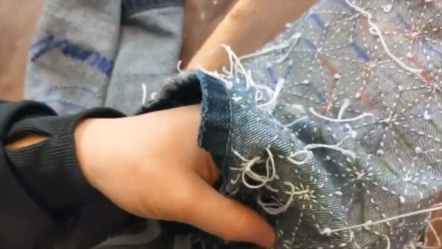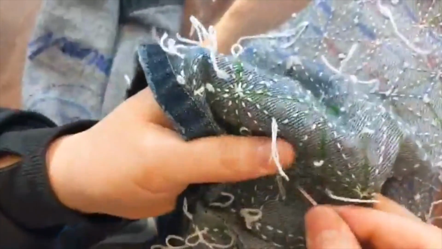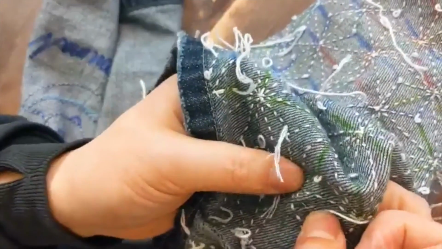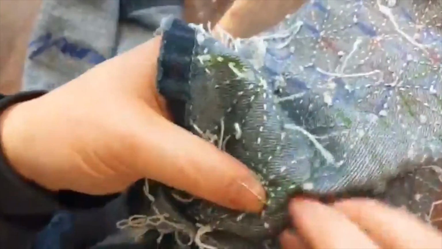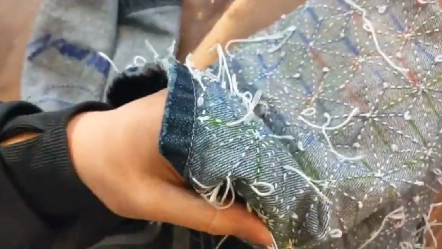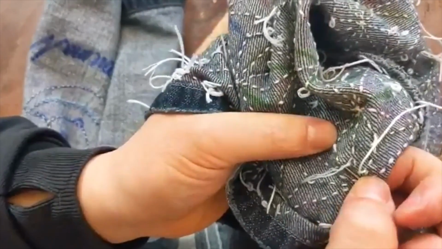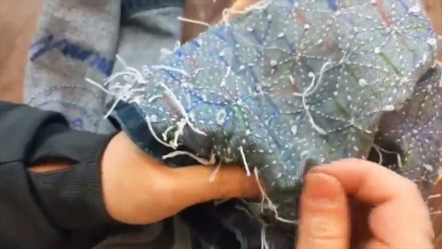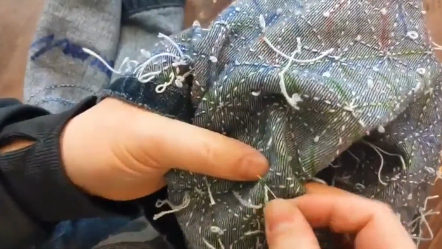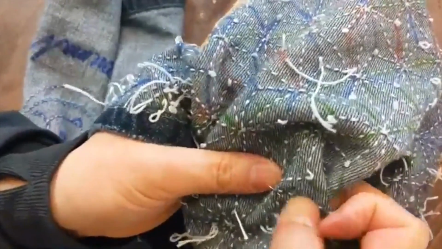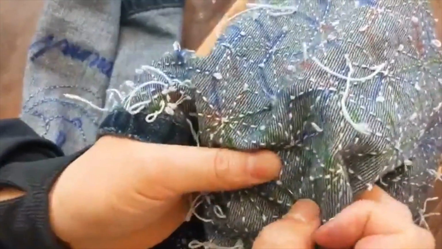I'm getting very demotivated. It's not the best. It's not fun. It is very rewarding to see the pattern coming out, but at the same time it's kind of boring to do it. So I'd rather do the running stitch rather than this kind of kasane. Well, sometimes we have to do things that we don't like too, so this is one of those.